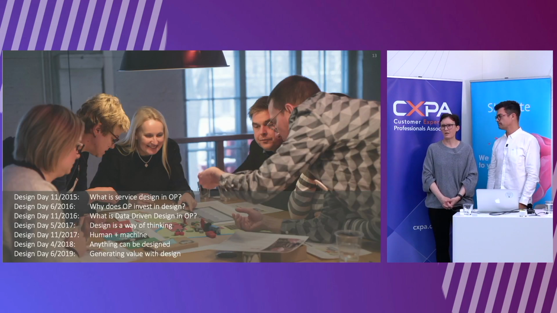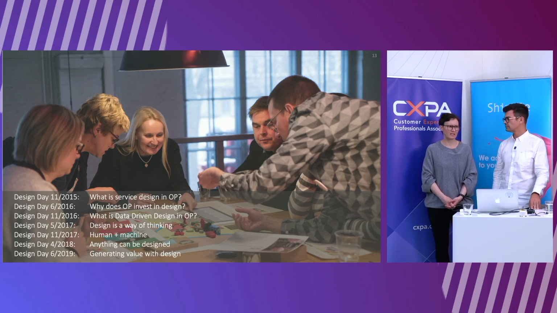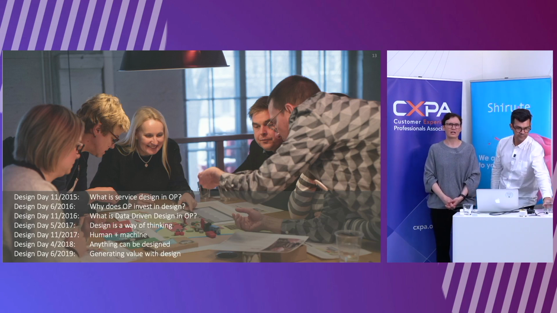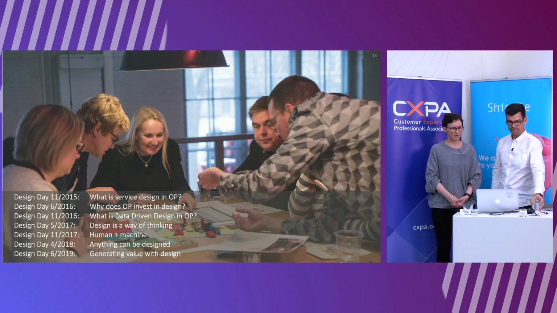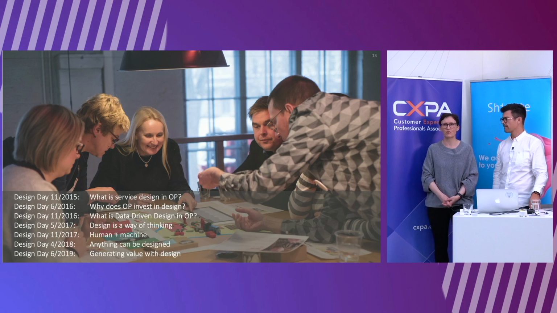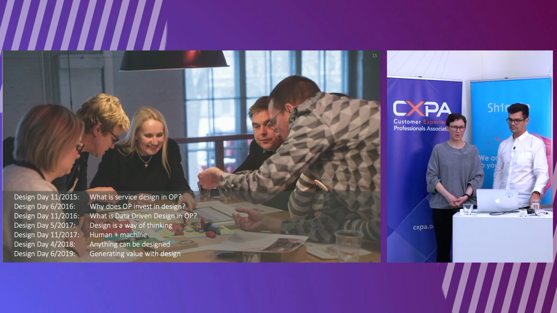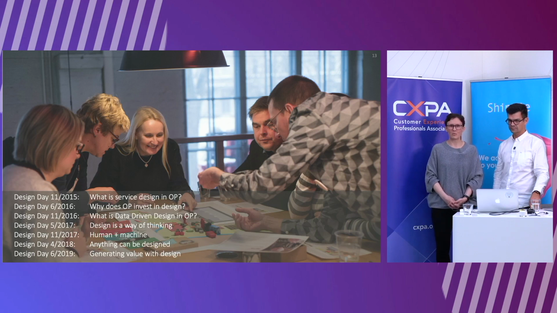Exactly. Another thing was that we realized this needs to be the business of the whole company, so we started really transforming the culture. One activity we carried out was design days. Every half year, we organized design days that were open events for all OP members. They were really successful. Altogether, I think 1,500 OP people participated during this time. Here you can see the topics we concentrated on in those design days.